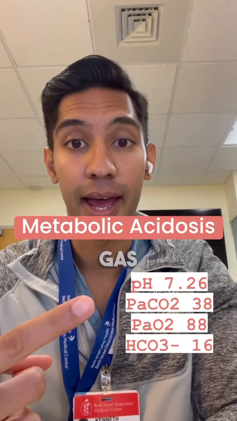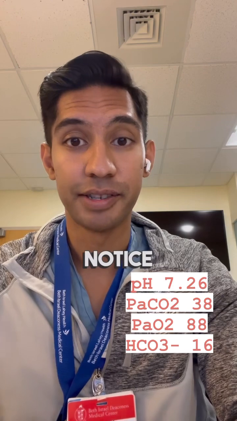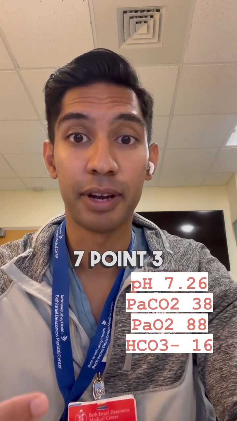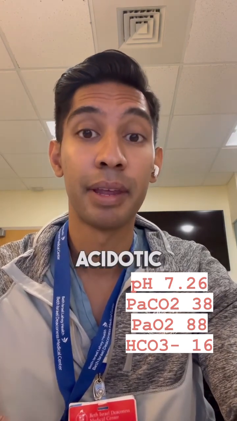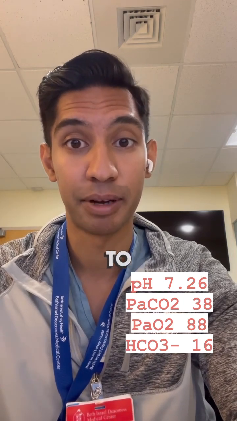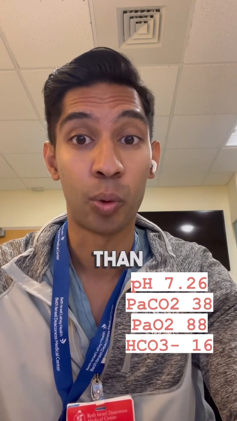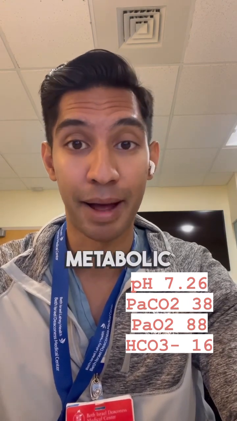If you saw this blood gas for your patient in the ICU, what would your diagnosis be? So the first thing you notice is that the pH is less than 7.3, meaning that this patient is acidotic. Next, if you look at the CO2, that's in a normal range, so we don't think this is going to be a respiratory acidosis. And then once you see the bicarb being less than 22, then you know this is going to be a metabolic acidosis.